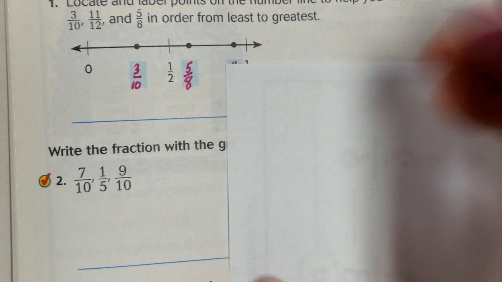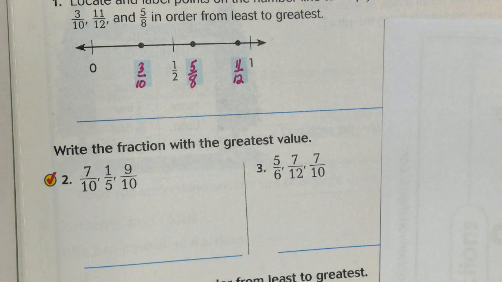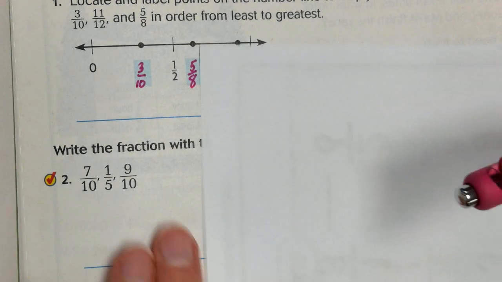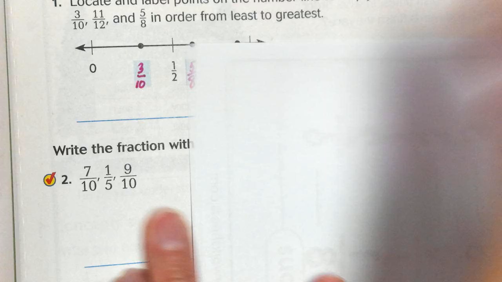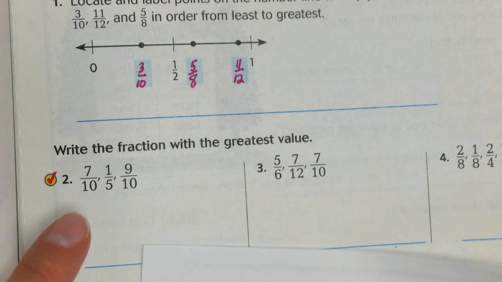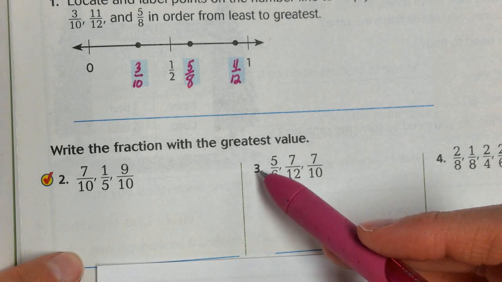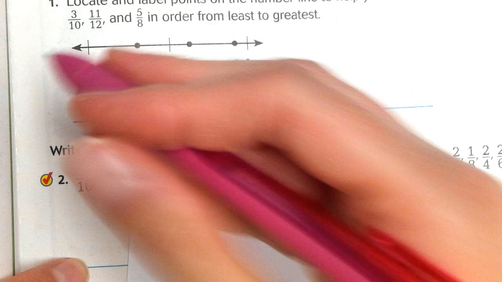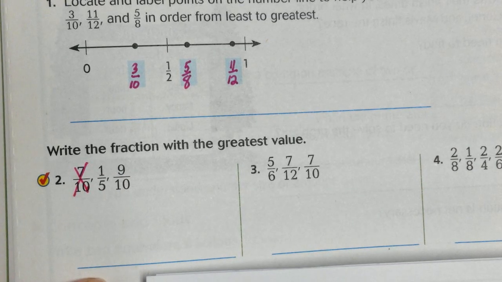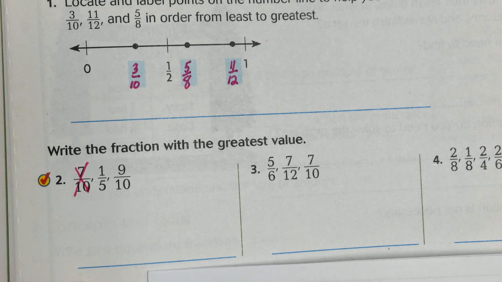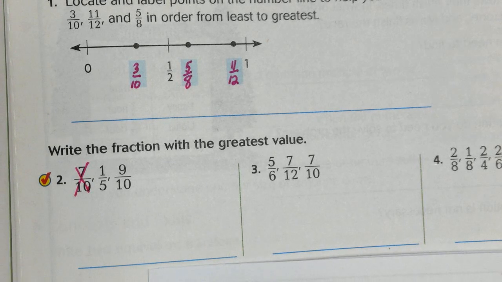So if I am putting these in order, I know that 9/10, the direction tells me to write the fraction with the greatest value. So I know that 7/10 is not the answer, right? Because I know that 9/10 is greater than 7/10. Now, if I want to compare 1/5 to 9/10, what are some ways I can do this?